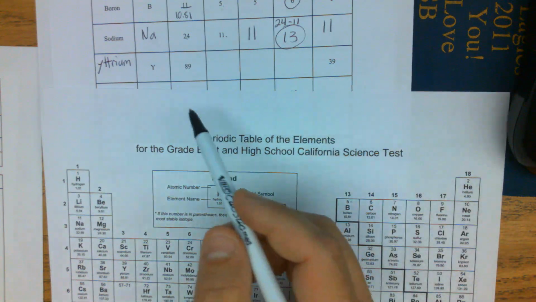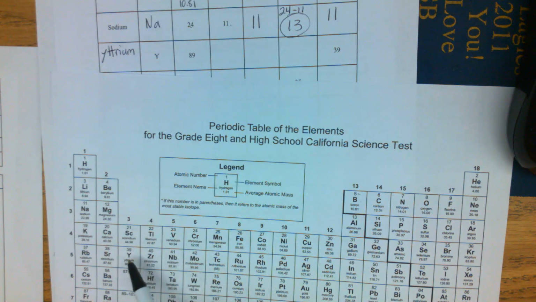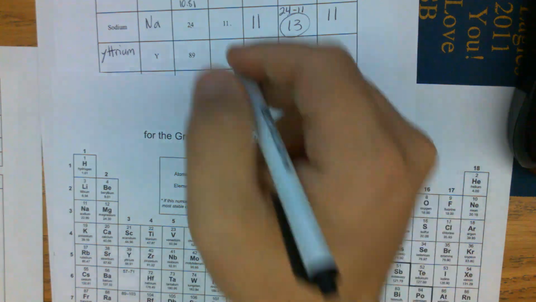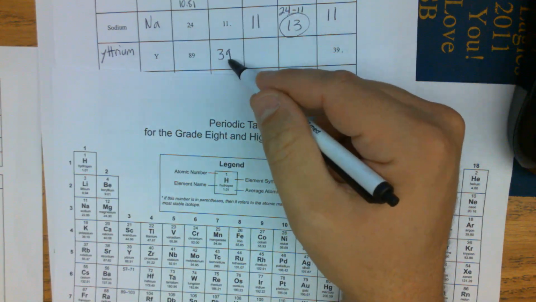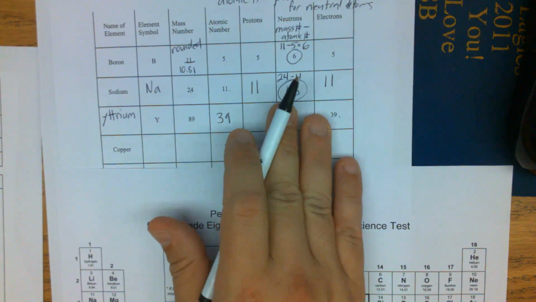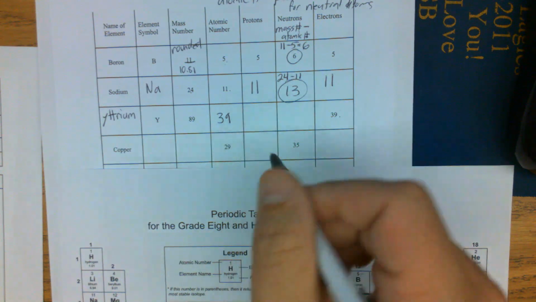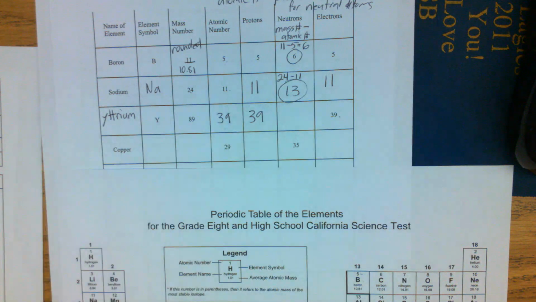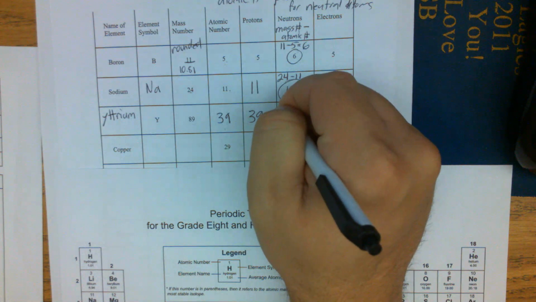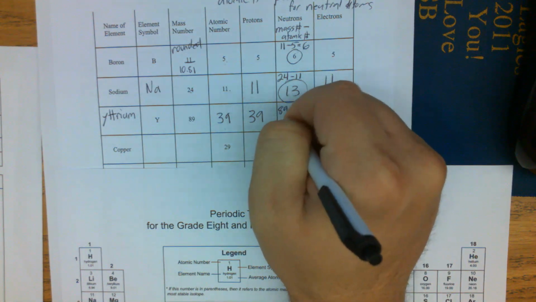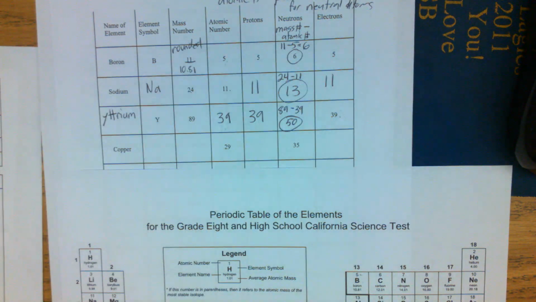Okay, the atomic number for this one, we know that our atomic number is the number on top. So 39 is our atomic number, so we can put the element 39. Now that we can see this, the number of electrons is the same as the number of our atomic number. So electrons, atomic number, and protons are always going to be the same. And then lastly, to find the neutrons, we're going to take the mass number and subtract our atomic number. So 89 minus 39, we're going to get a total of 50. So this is just figuring out, using our periodic table, the number of protons, neutrons, and electrons given different elements.